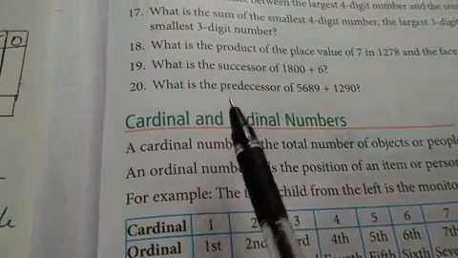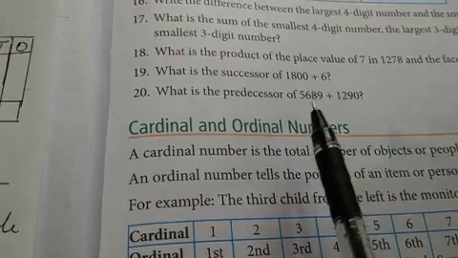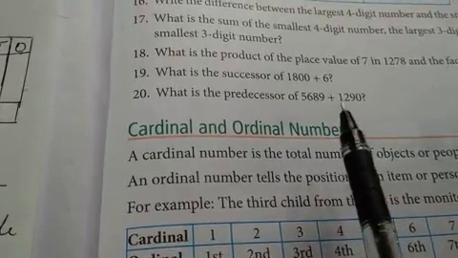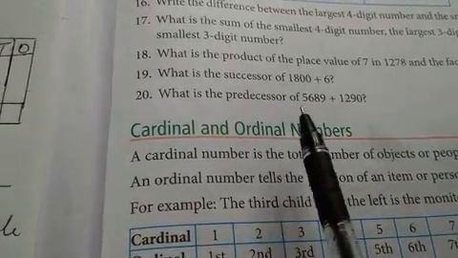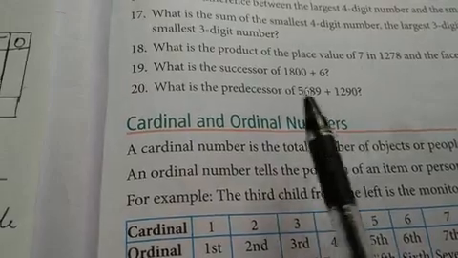Question number 20 says, what is the predecessor of 5689 plus 1290? For this, we first need to add these two numbers and then find the answer's predecessor.